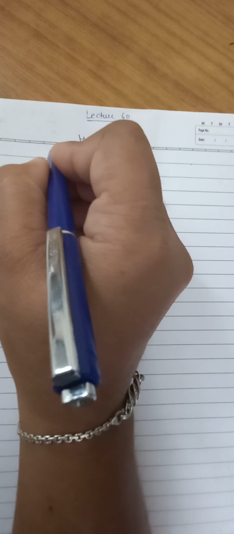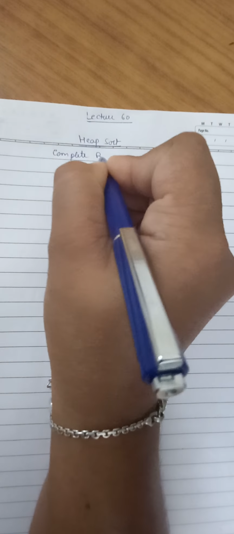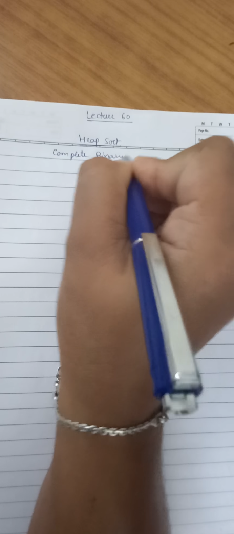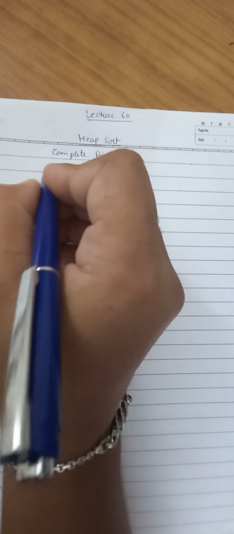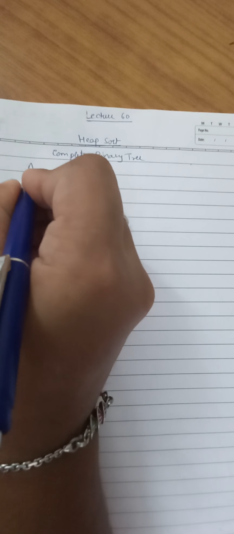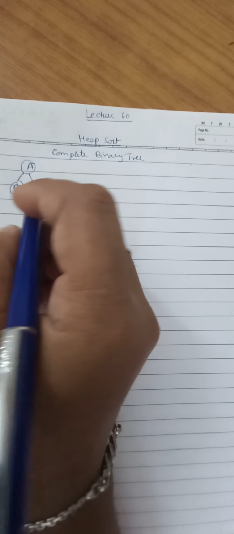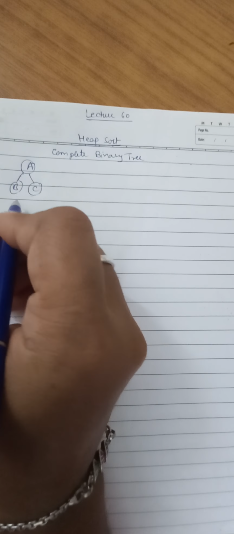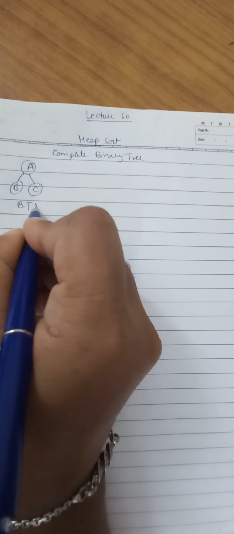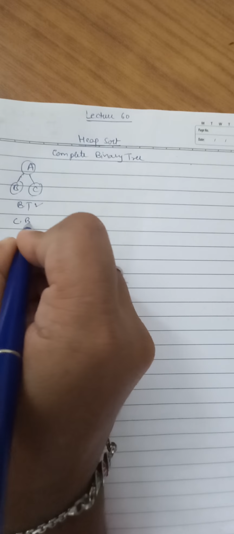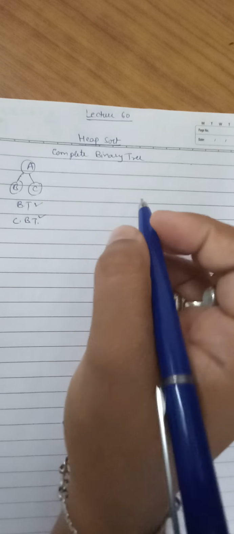Heap sort. Today we are going to learn what is heap sort. So in heap sort it is required we know before that what is complete binary tree. So suppose if this is like that A, B, C. So this is binary tree also and complete binary tree also.